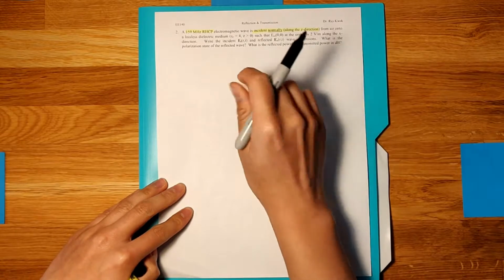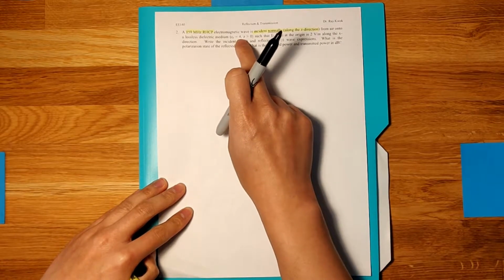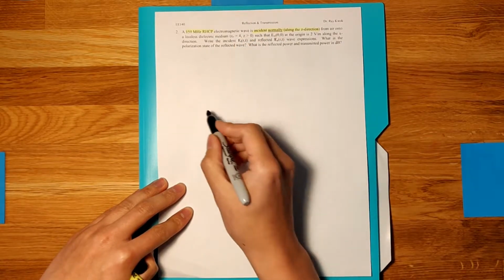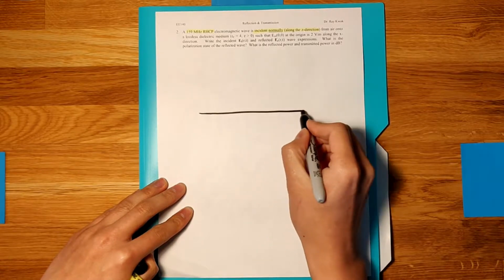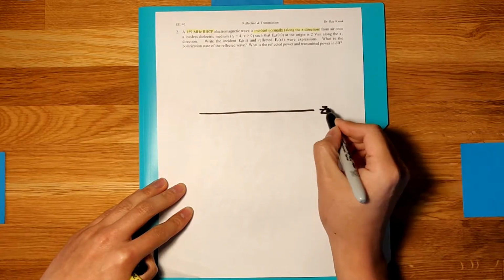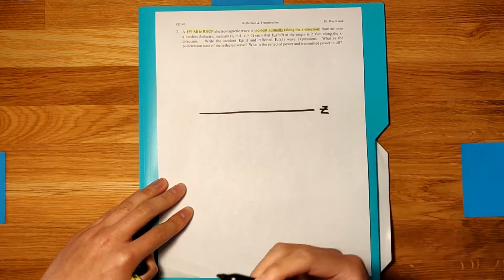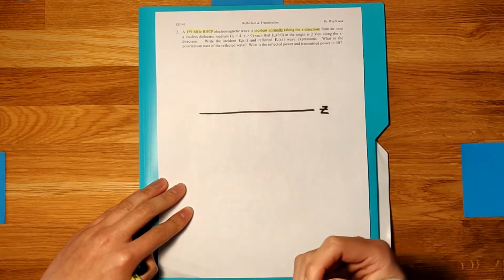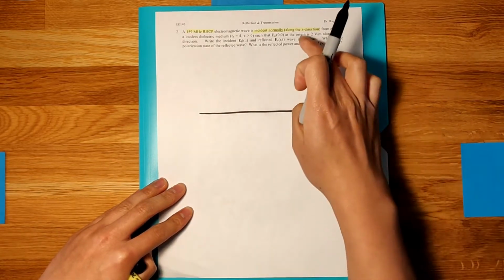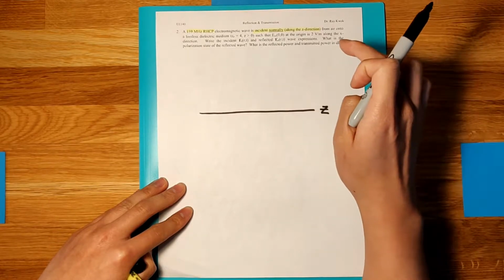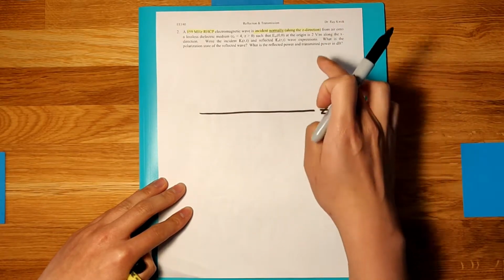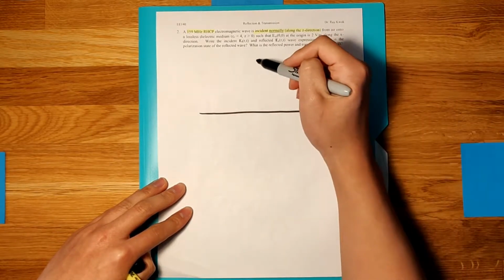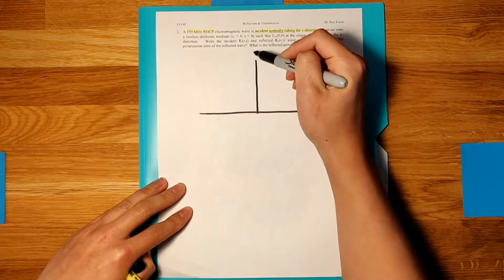Since it is stated that the dielectric constant is 4 when z is greater than 0, I will just make this axis z, just to make things more simple. You can draw it however you like. And then it's also stated that E0 of I along the x direction is 2 volts per meter. So I will just make this axis x.